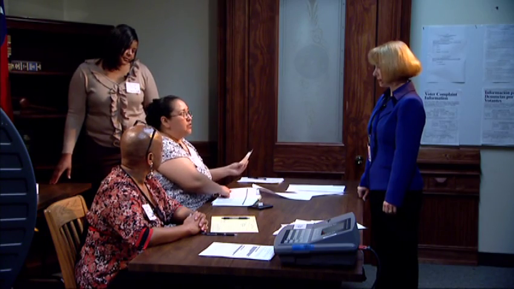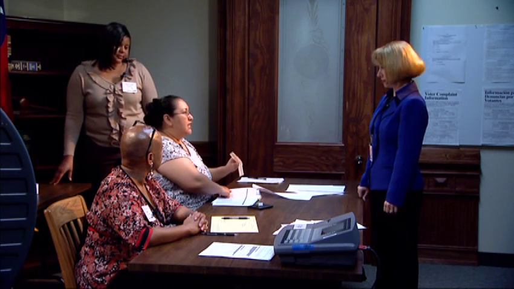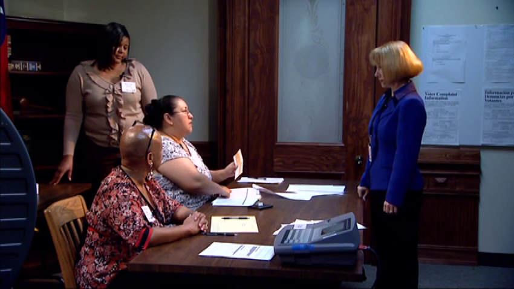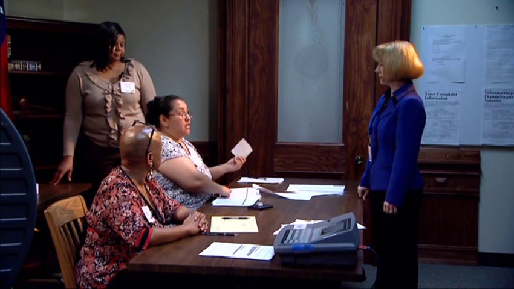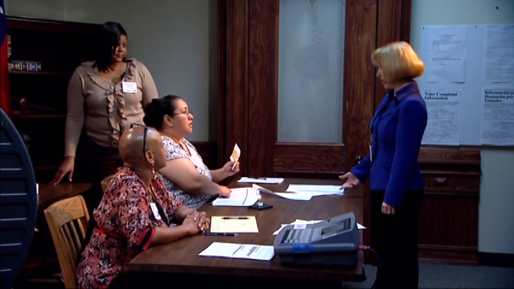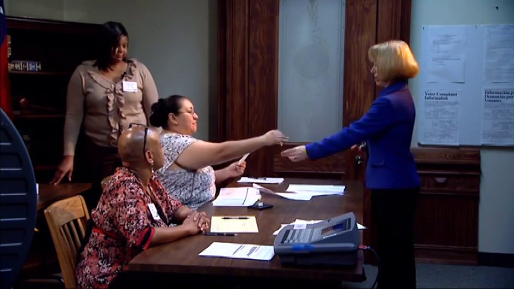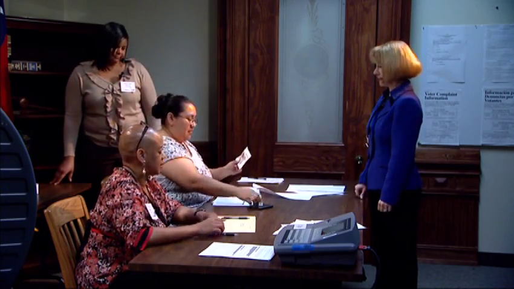I see an ID notation by your name. That just means that when you registered to vote, the ID numbers you gave for some reason couldn't be verified. So I'll need to see another form of ID before you can vote. Well, I just came from work and used my ID badge. Sure, that'll work. Okay.